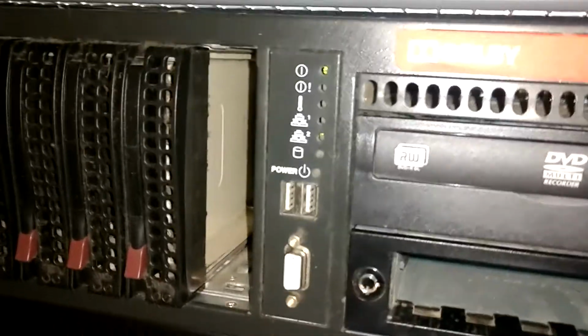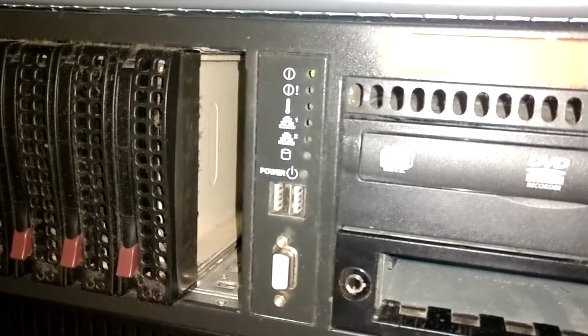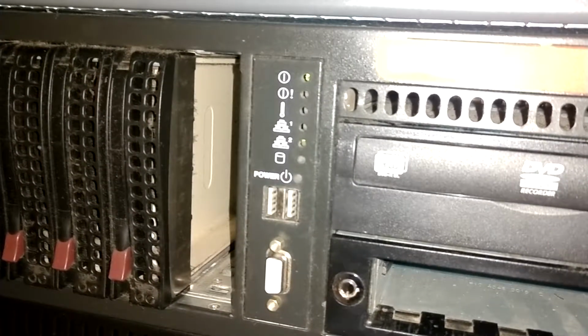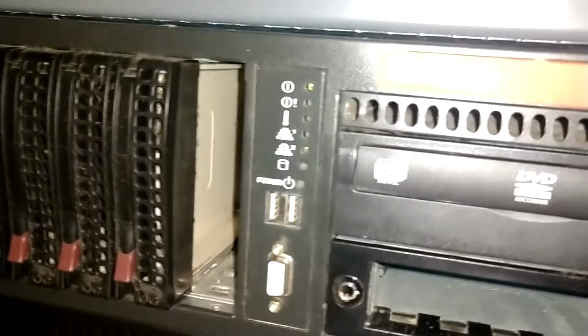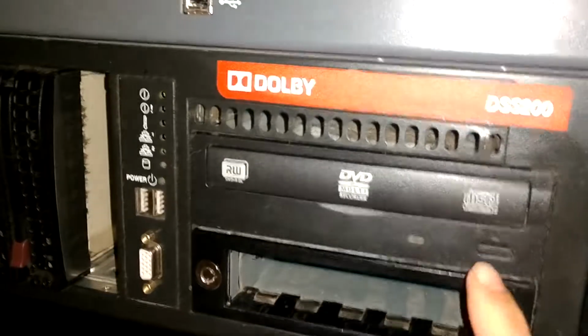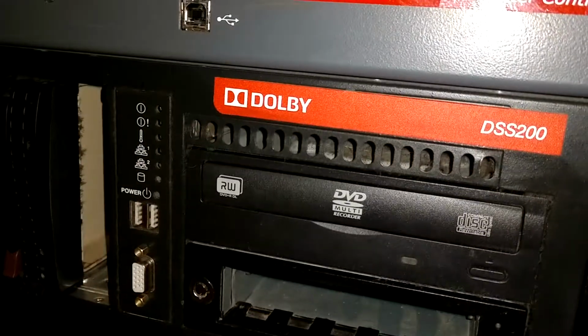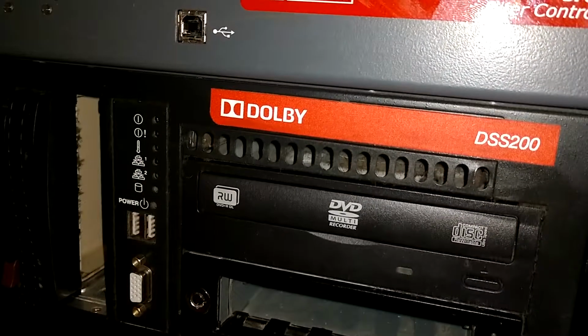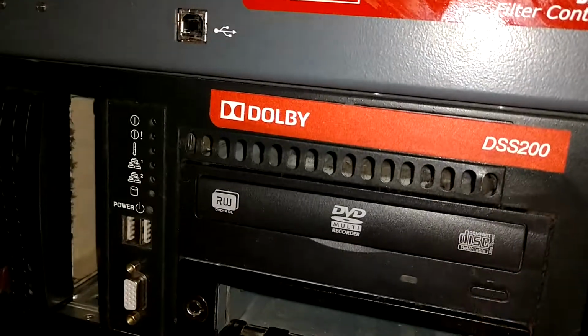This means that in a power outage, your server doesn't have to take the 15 minutes to reboot and start back up. You can get your movie up and going immediately. And last but not least, it does have a CD-ROM drive, which we never use. So don't worry about it.